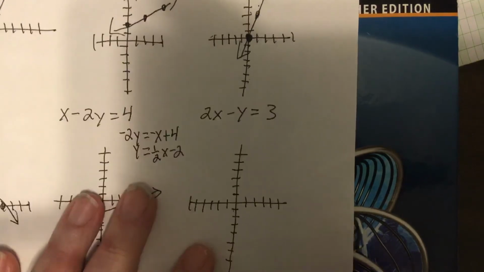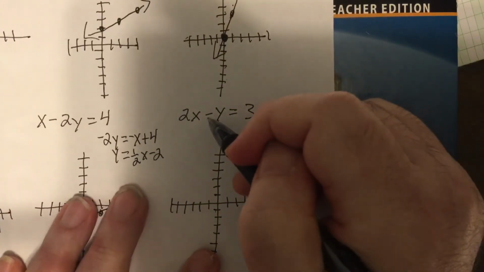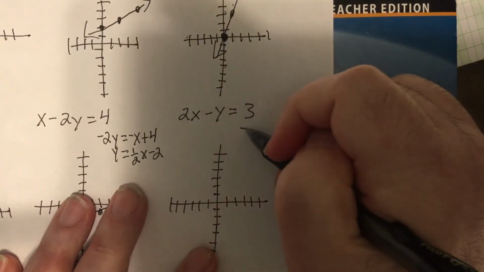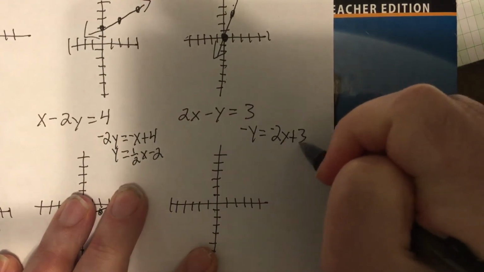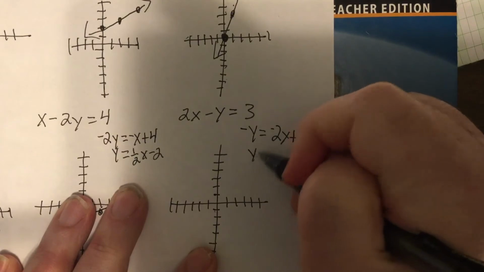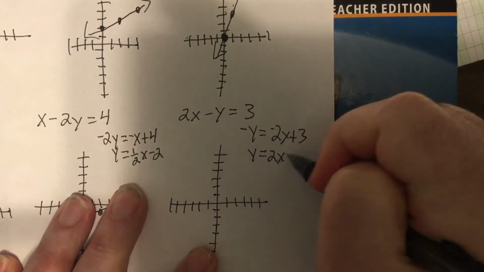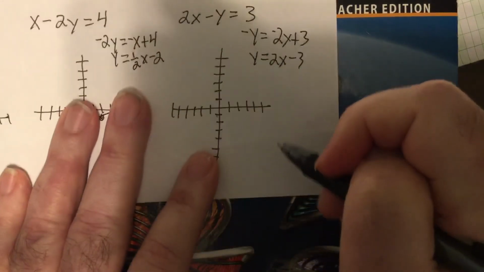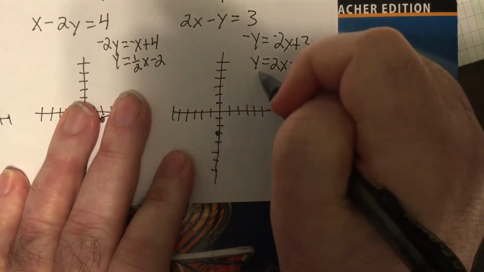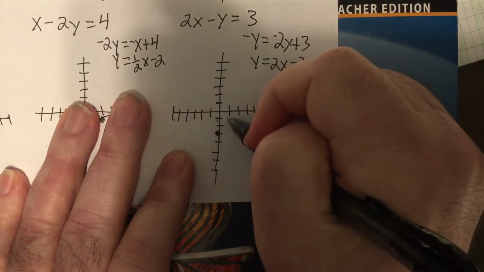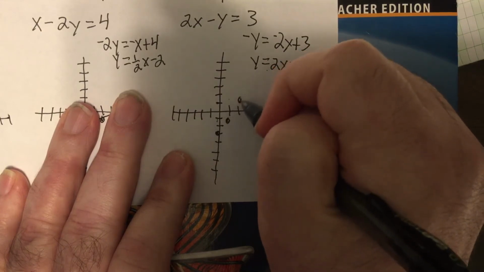Okay, so let's see, we're going to subtract 2x, and then take the opposite, so y equals 2x minus 3. So the y-intercept's negative 3, that's here, slope is 2, so up 2 over 1, up 2 over 1.